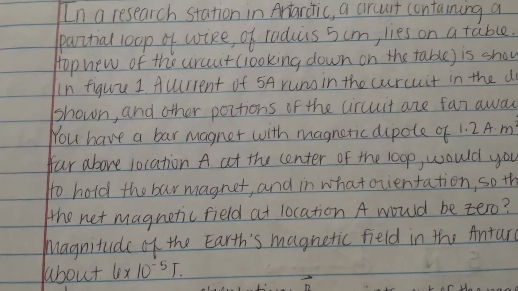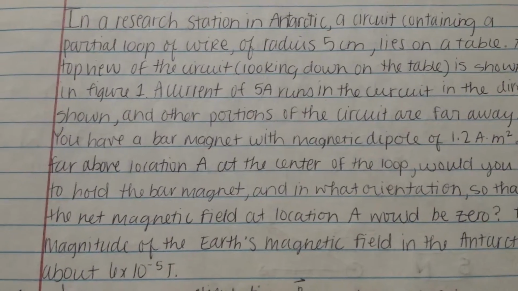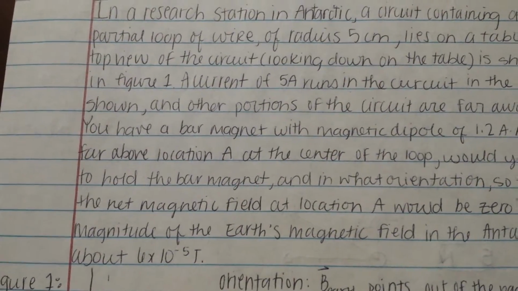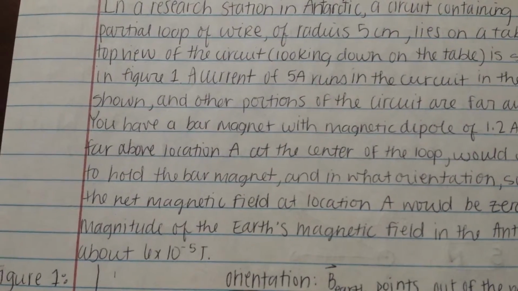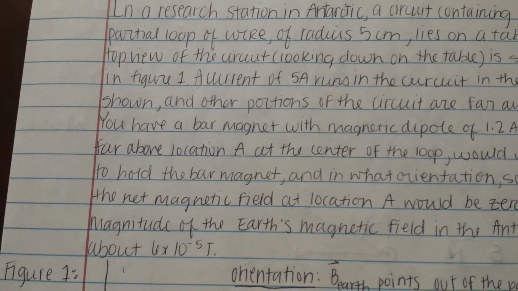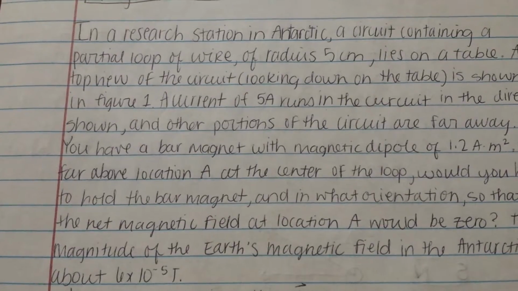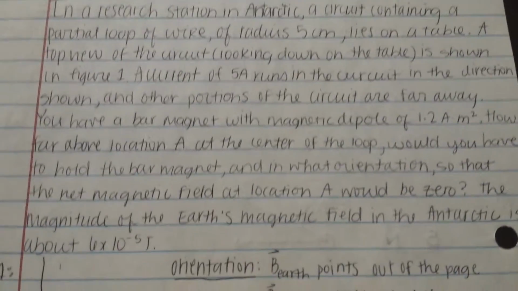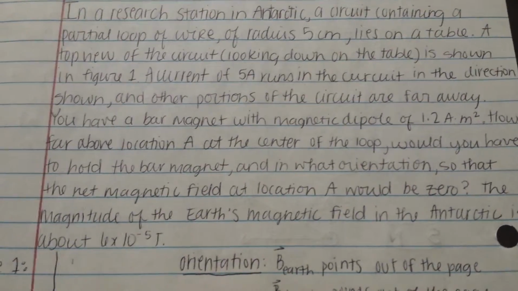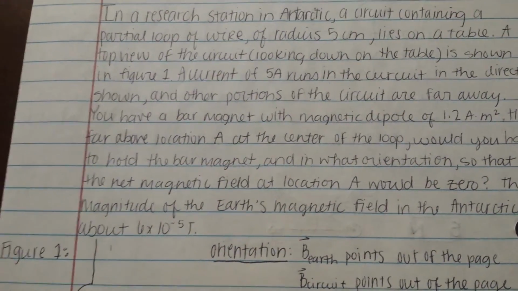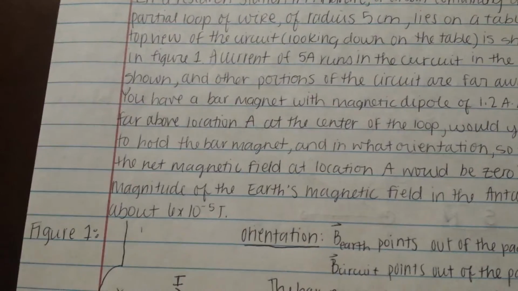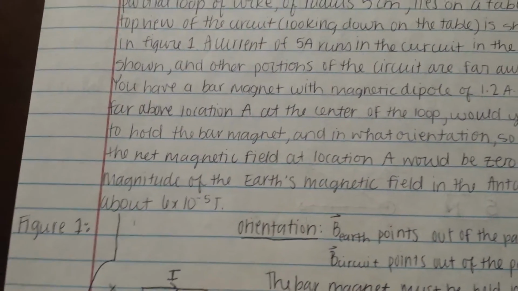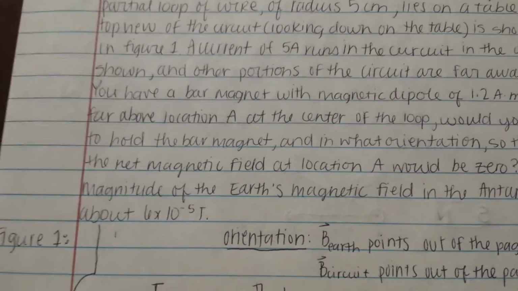How far above location A at the center of the loop would you have to hold the bar magnet, and in what orientation, so that the net magnetic field at location A would be 0? The magnitude of the Earth's magnetic field in the Antarctic is about 6 times 10 to the negative 5 Tesla.